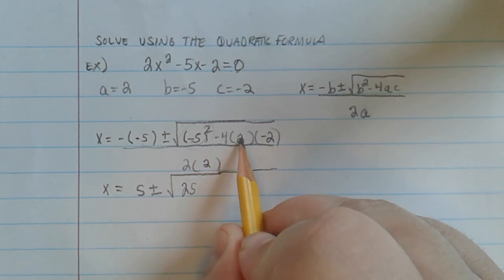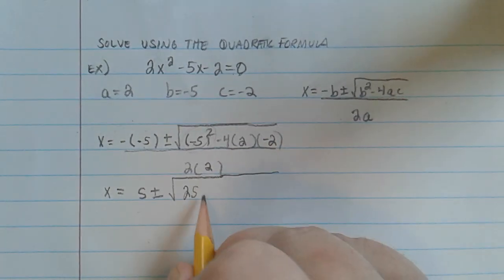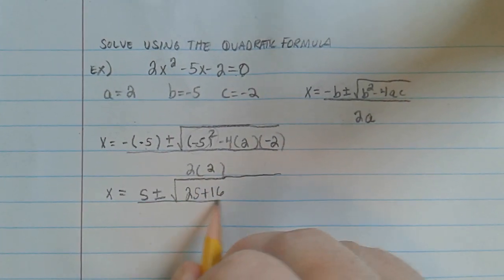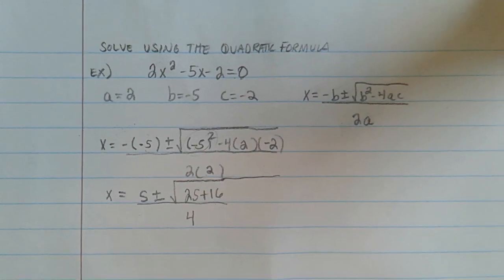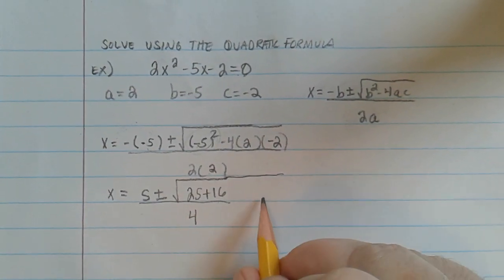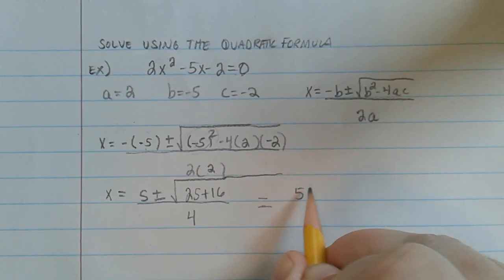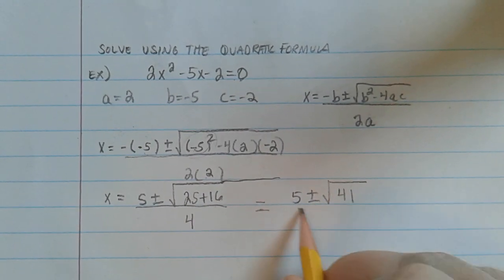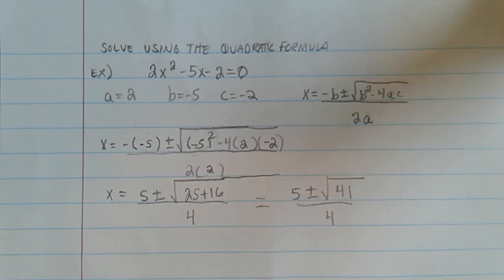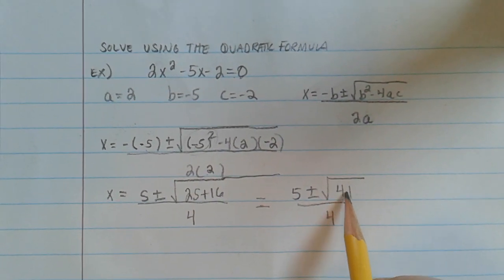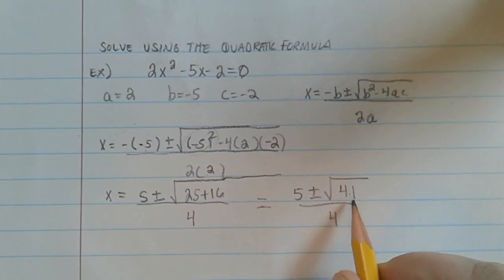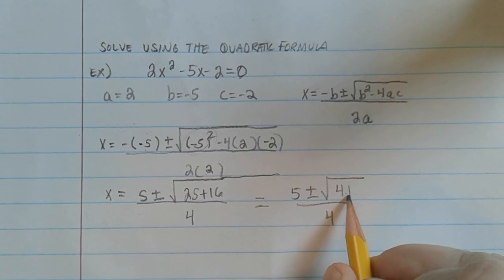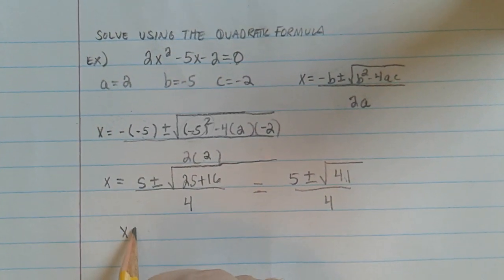-4 times 2 is -8. -8 times -2 is +16. 2 times 2 is 4. So I'm breaking this down step by step. So that would equal 5 plus or minus the square root of 25 plus 16, which is 41, over 4. Okay, now that I've got one number underneath the square root, and remember, if this number is negative, it would be no solutions. Okay, we're going to have two solutions.